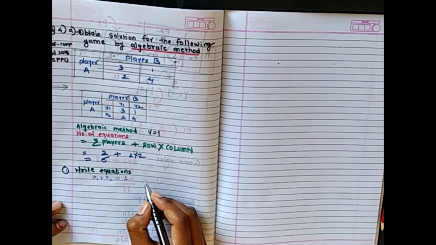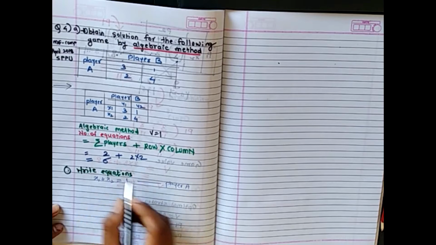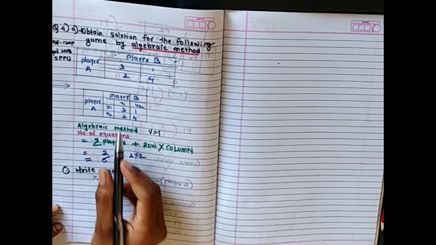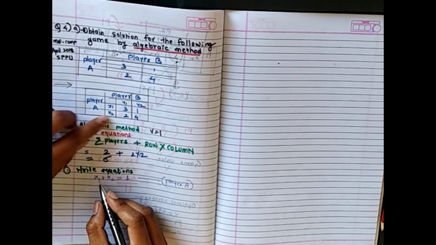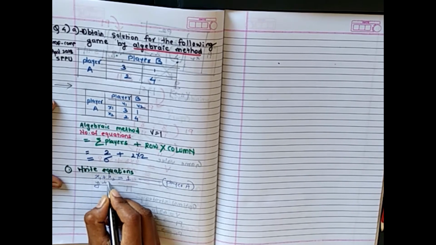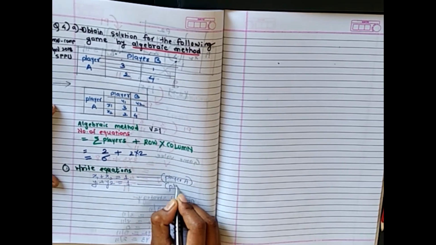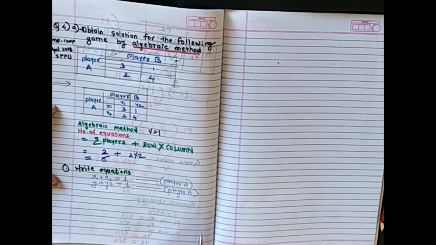Now the next equation for player B: total strategies are 2, named y1 plus y2, and the total probability is 1. So this is the player B equation.